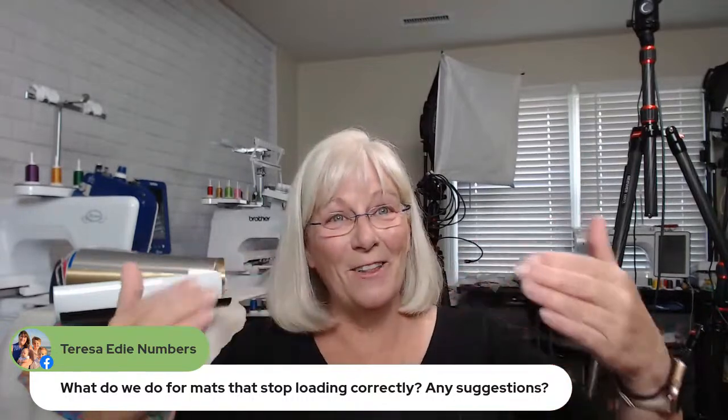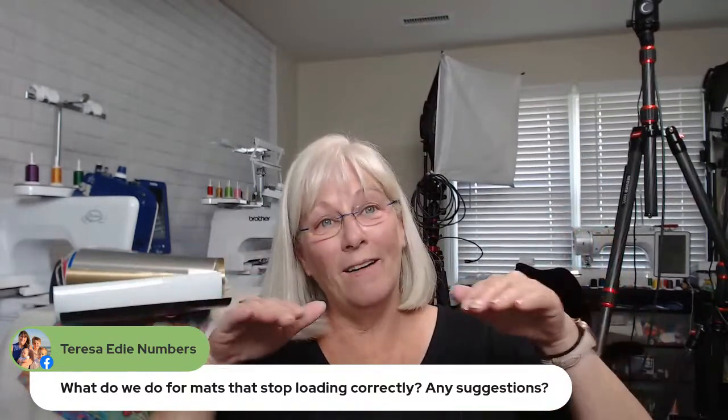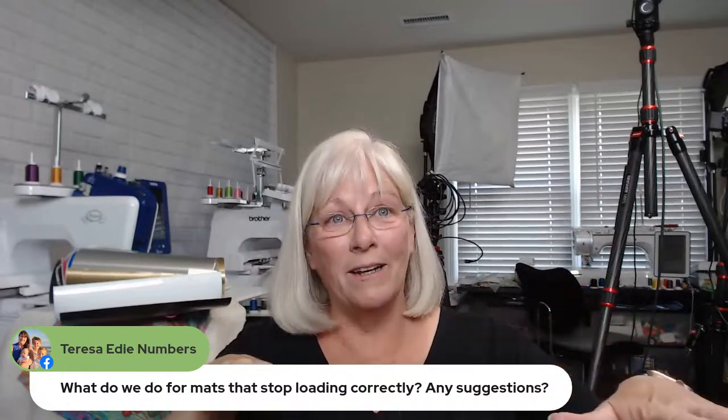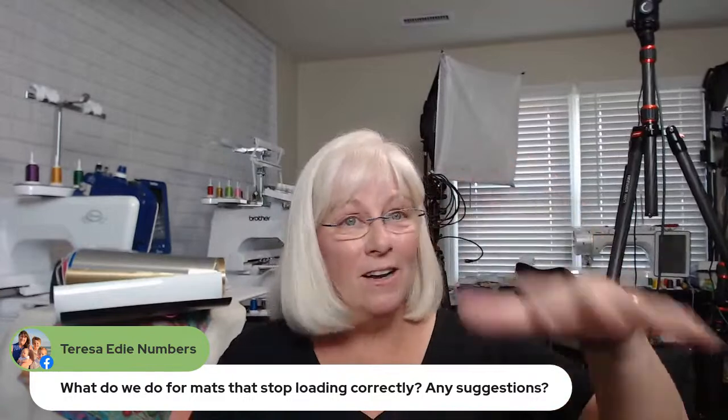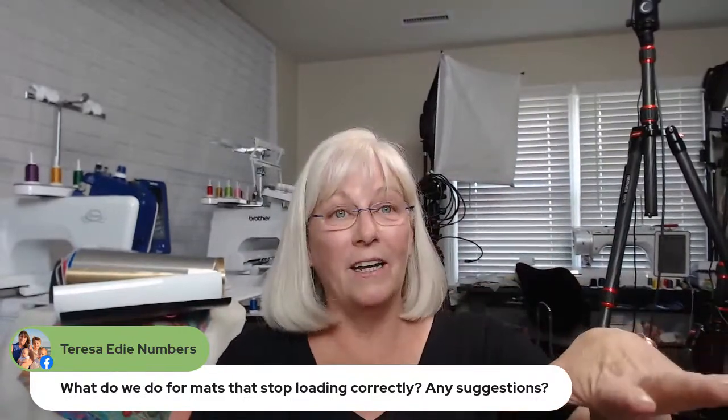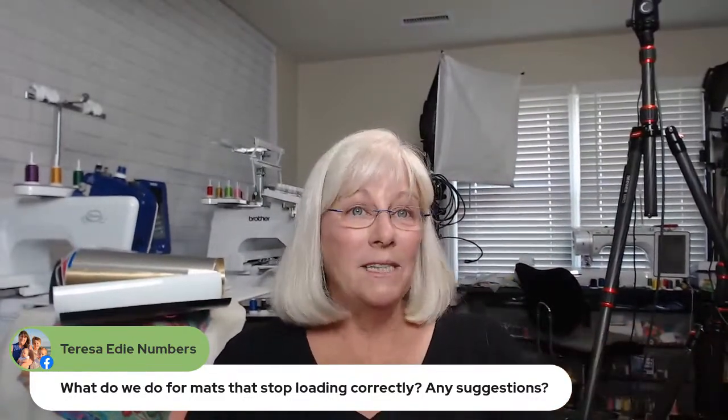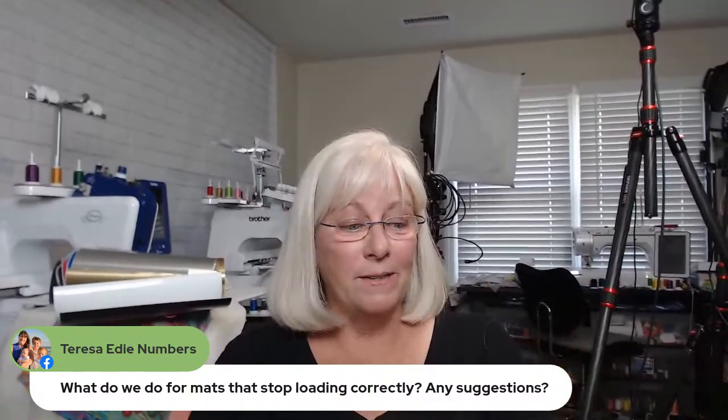They've slowed down the load feature to where it doesn't grab it and go crooked as often, unless you're not paying attention. As long as you put pressure on it and slide it in, it will go. But having said that, there are times that doesn't work.